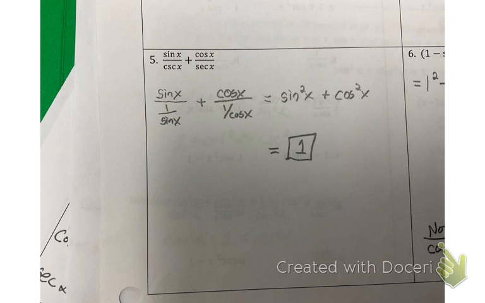Can we do 8 real quick? Sure. 8, we have 1 plus cosine alpha tangent alpha cosecant alpha, all over cosecant alpha, right? Now, here's my advice to everyone in here. Do something. Do not get to the test and put nothing down.